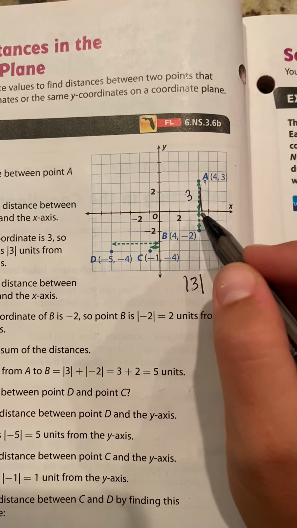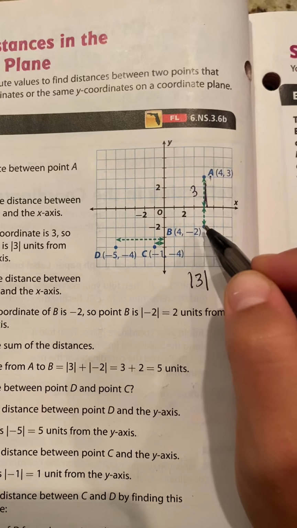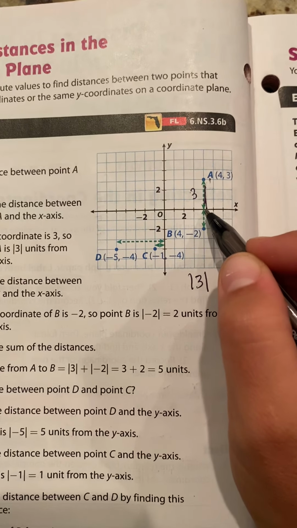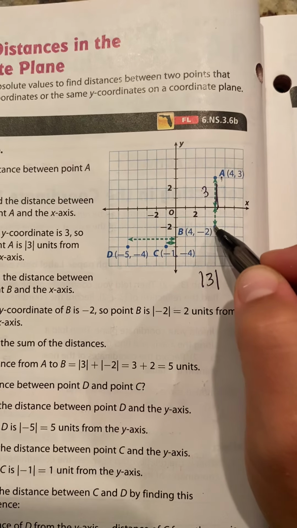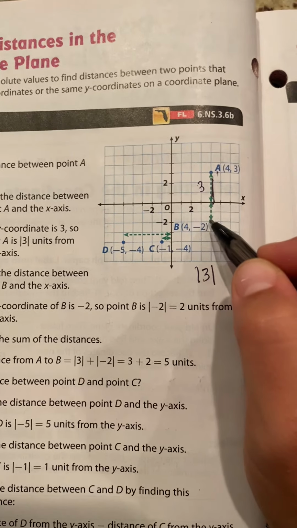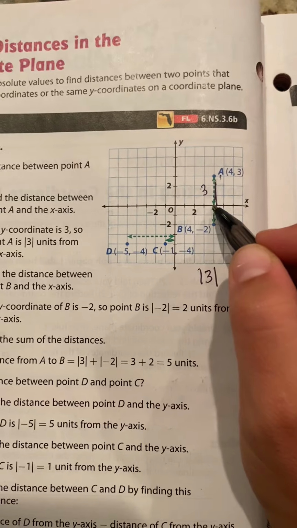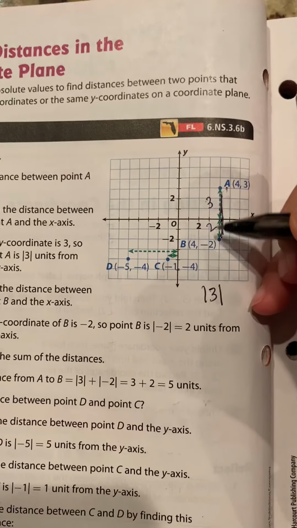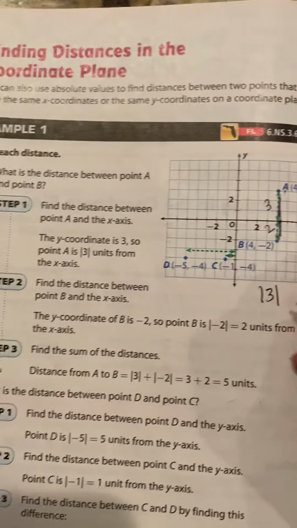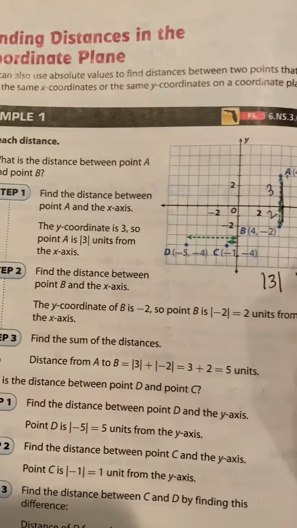Now, I still got to get to that point right here. So now I'm here. Let's see, from this point, I'm starting back at 0. How much did it take me to get from this to this? Let's see, 1, 2. That took 2. That is also called the absolute value. That's the absolute value of 2.